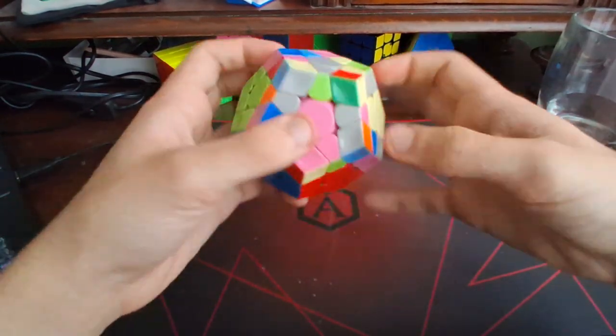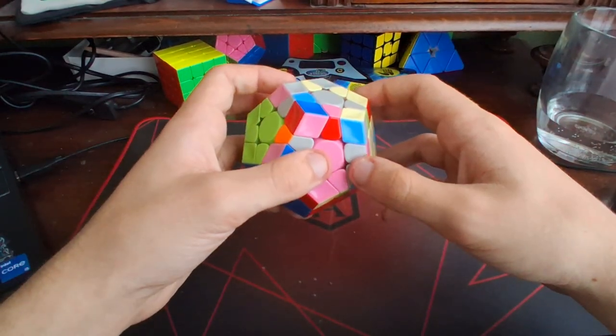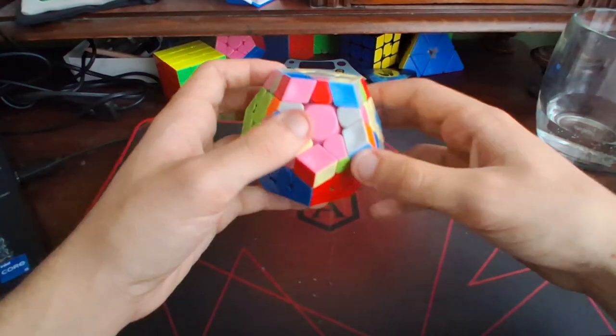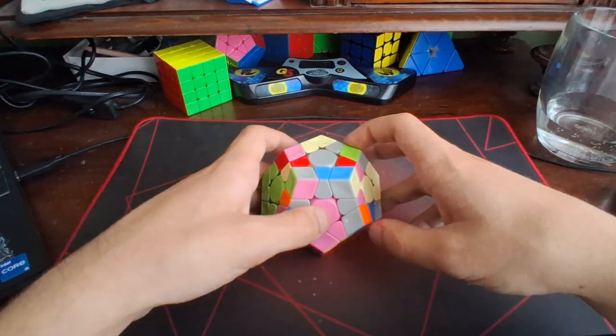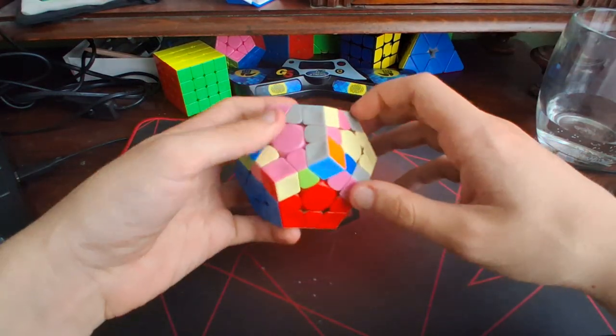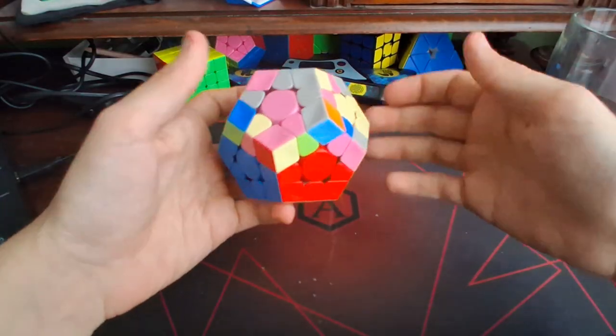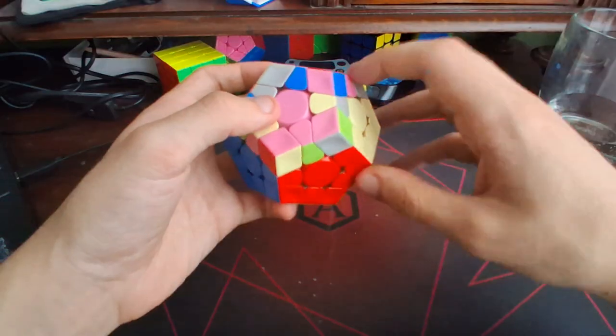You can either do it like this with the B moves, or I cannot really think of an alternative, maybe that into this. But yeah, that's the only bad moment you can run into. And then you just put the slot up, insert whatever is left.